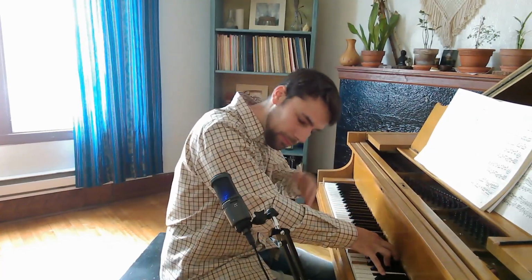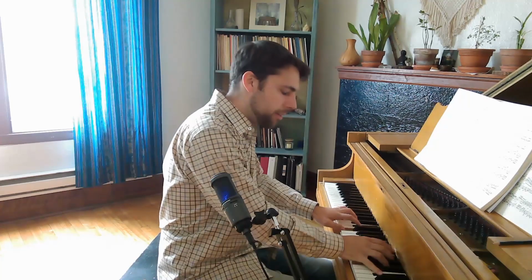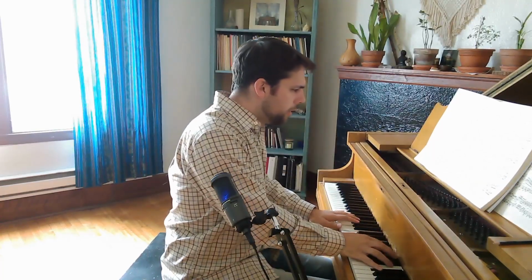So 2 and 3. That really helps so that you don't sit on the first beat and stop listening. So do that. And 2 and 3. While, of course, trying to maintain as much as possible a distinction between the melody and the accompaniment, which is played by the same hand in this case.